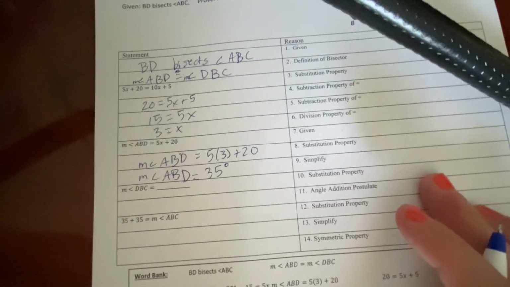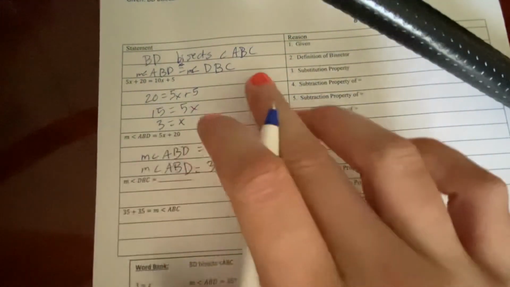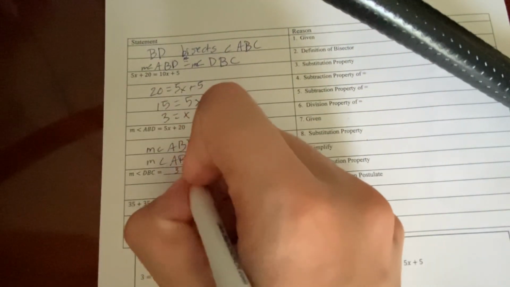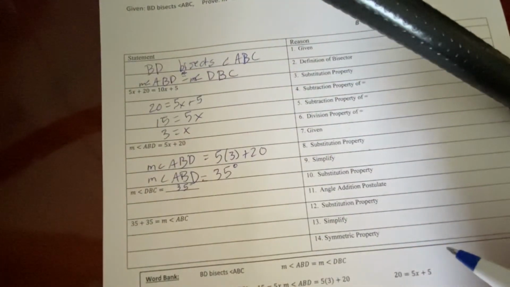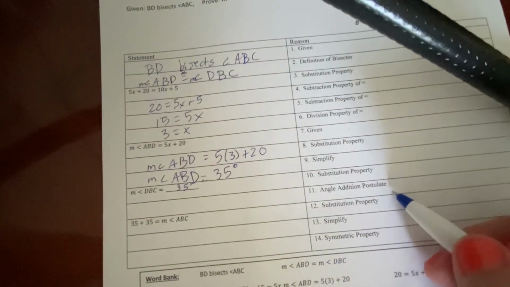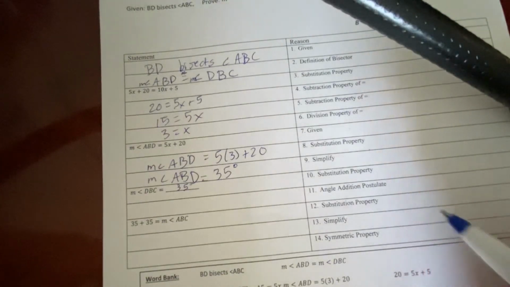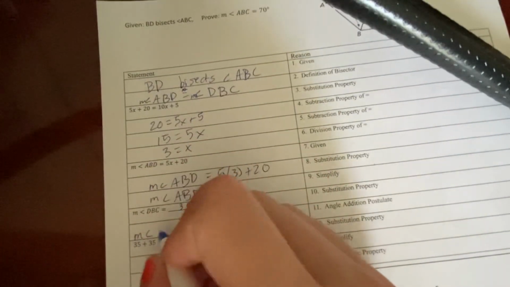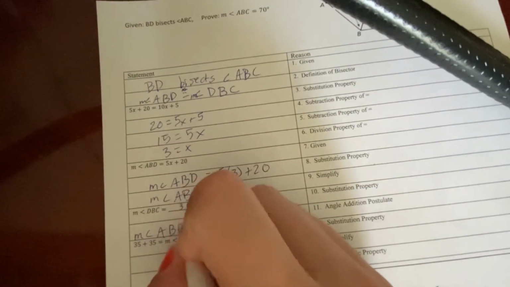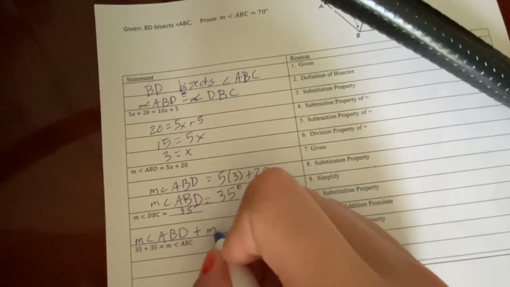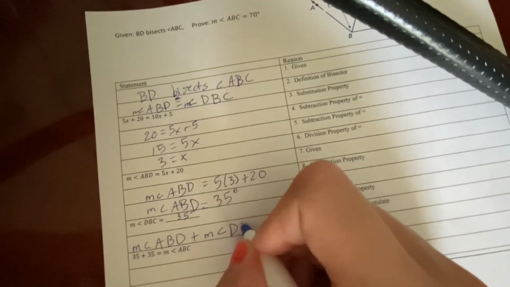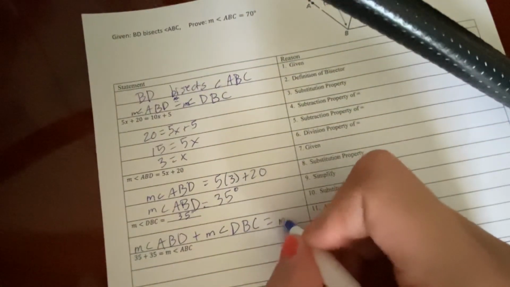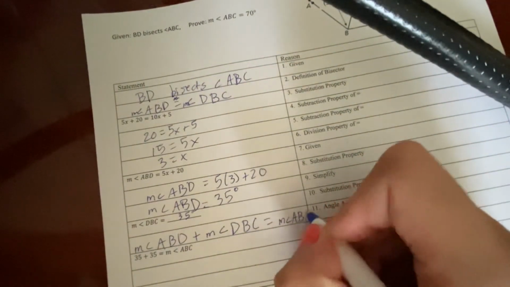Then we know by substitution property, since these 2 were equal, I know the DBC is also equal to 35. My angle addition postulate tells me that the measurement of angle ABD plus the measurement of angle DBC is equal to the measurement of angle ABC.